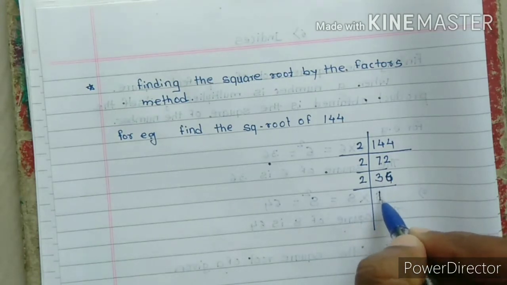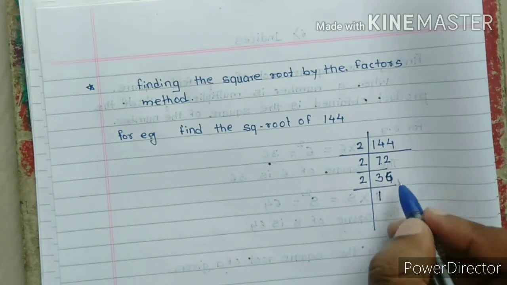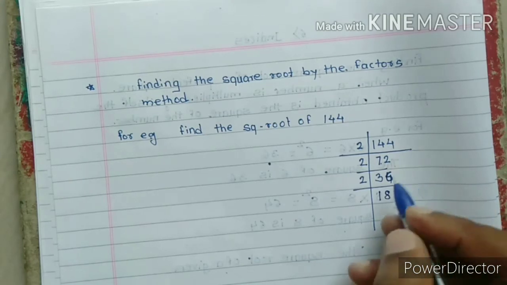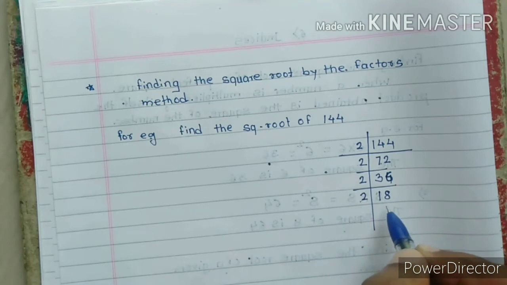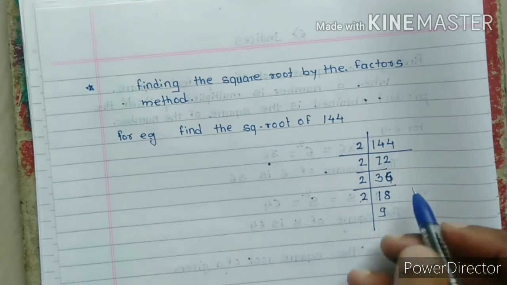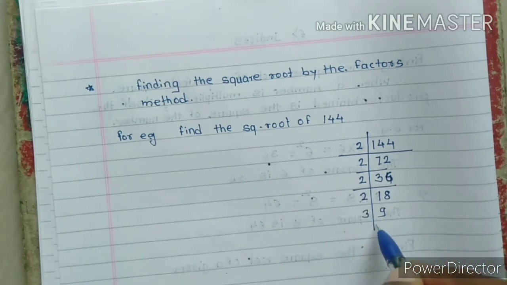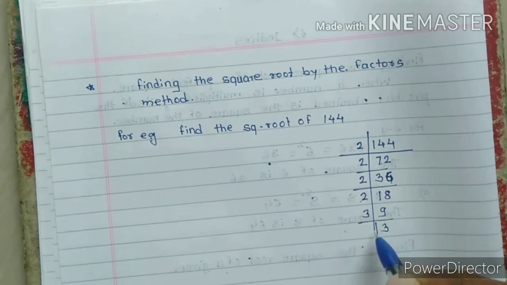Therefore, 2 ones are 2 and 2 eights are 16. Again the unit position has 8, therefore it is also divisible by 2. Therefore, 2 nines are 18. Then 3 threes are 9, 3 ones are 3.